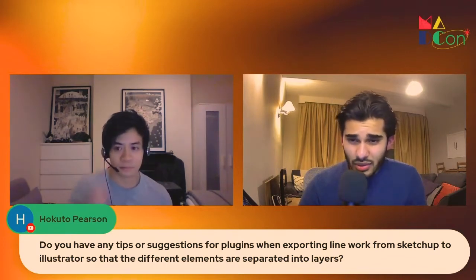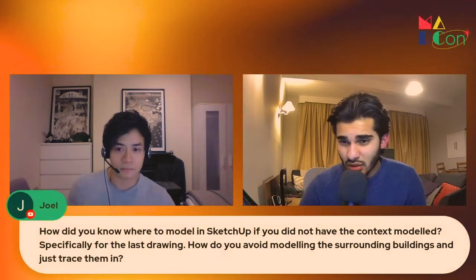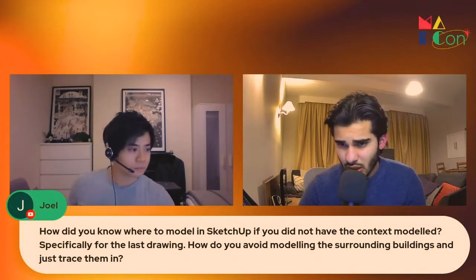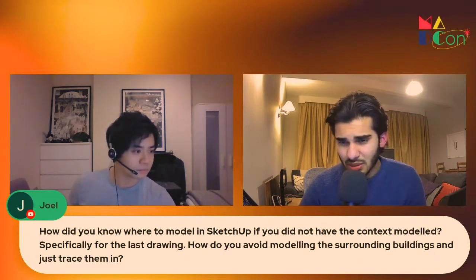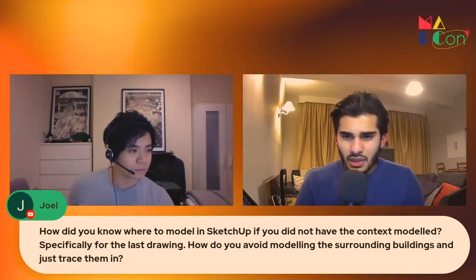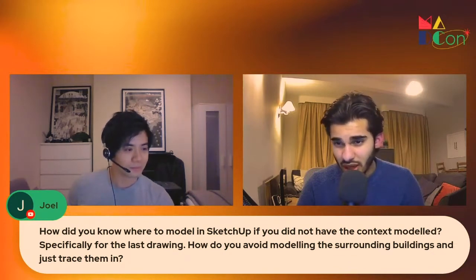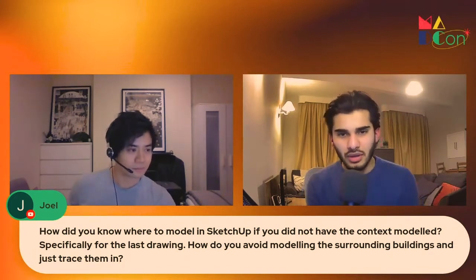Joel asks, how do you know where to model in SketchUp if you did not have the context modeled? Specifically for the last drawing, how do you avoid modeling the surrounding buildings and just trace them in? I might have to read that again. How do you know where to model in SketchUp if you did not have the context modeled? Very good question.